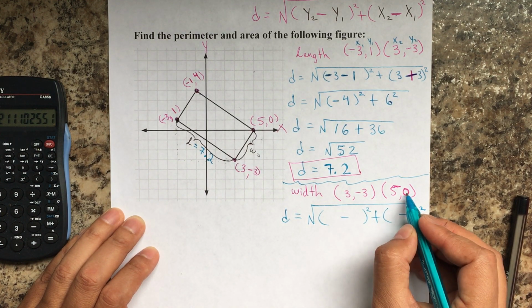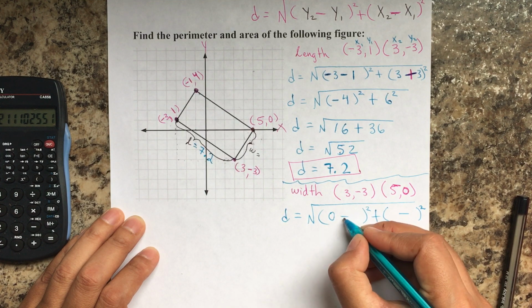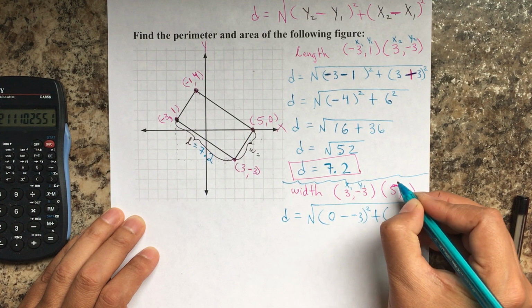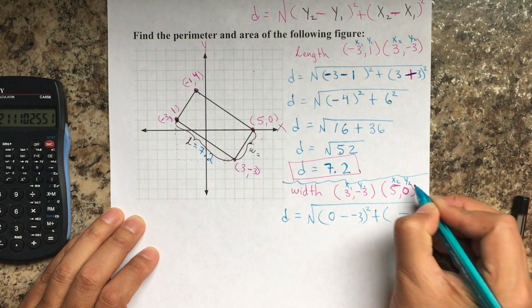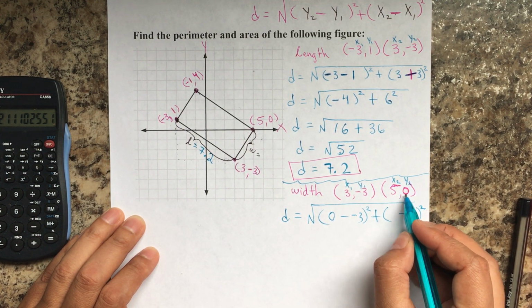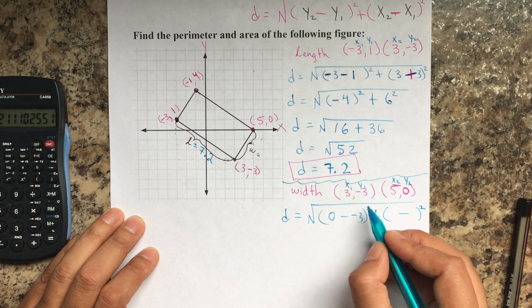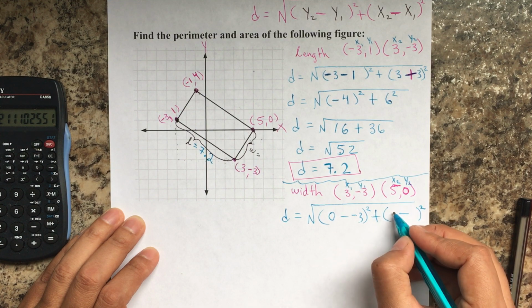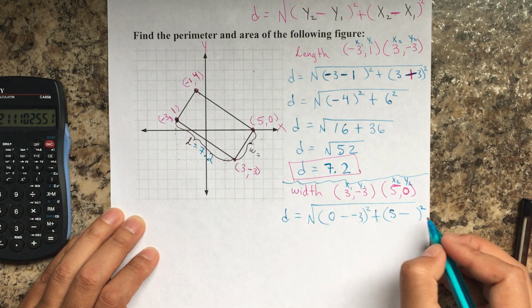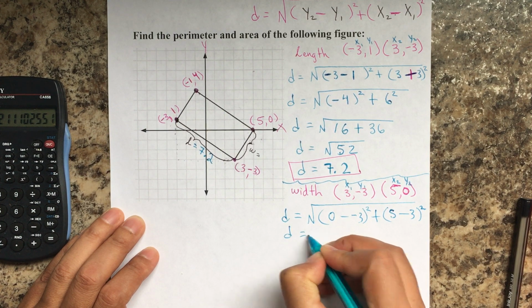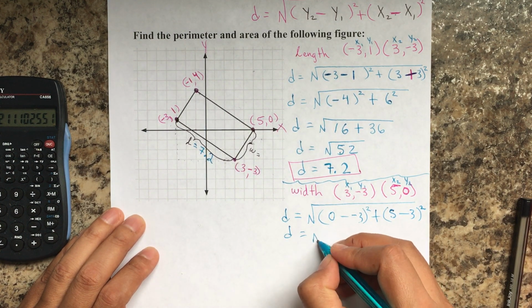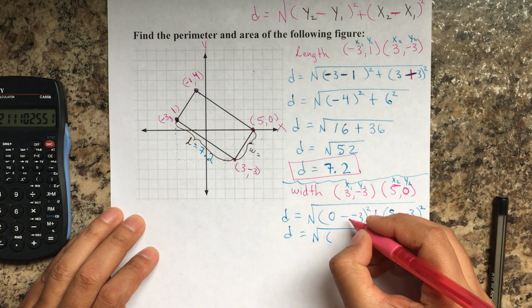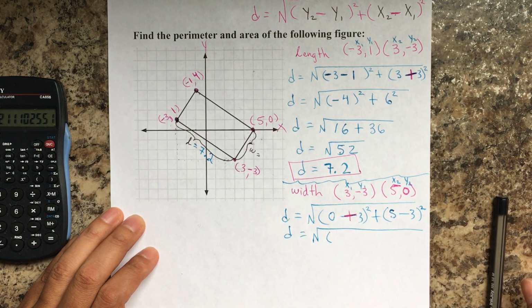y2 minus y1, plus x2 minus x1. If you need to label them, make sure you do. Here, negative and negative together make a plus.